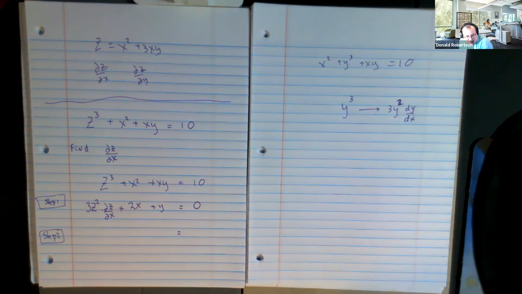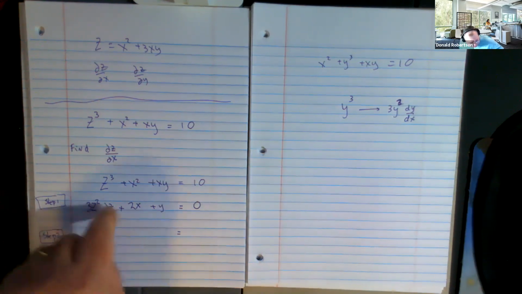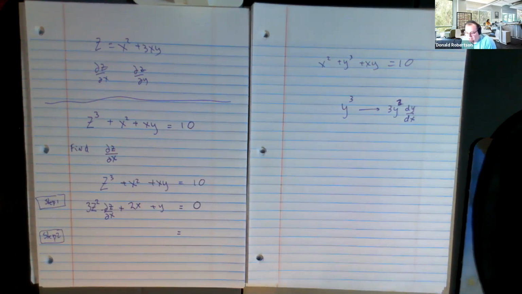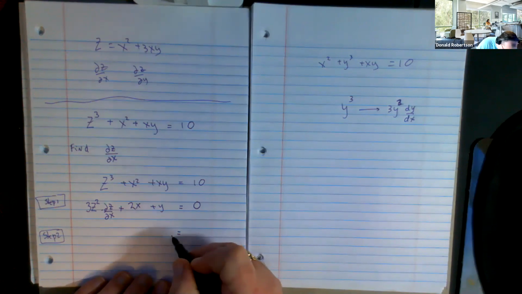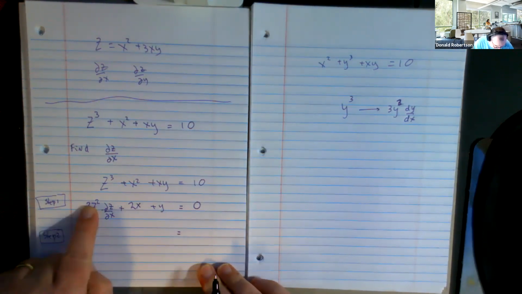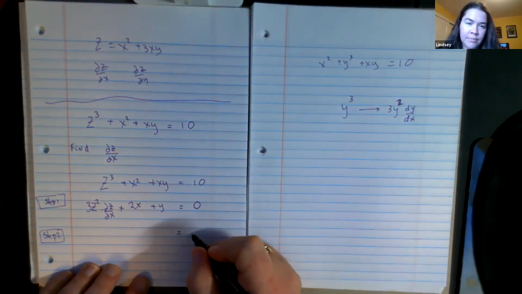Tell me some things to do to both sides that's going to get that a little bit nicer. I don't need the whole answer yet, just some of the things you should do first to get closer to that answer. Subtract 2x and y.